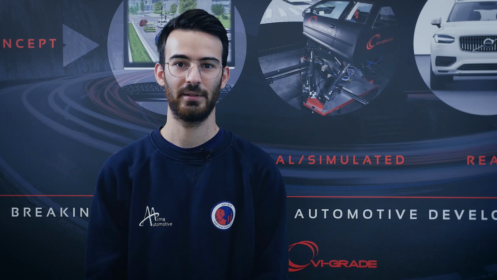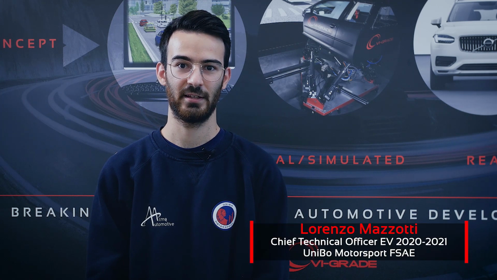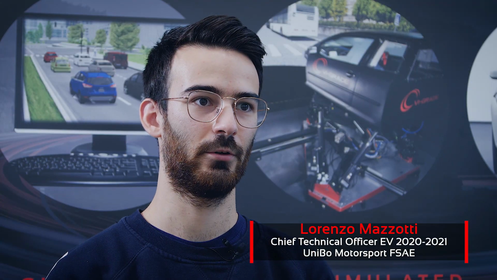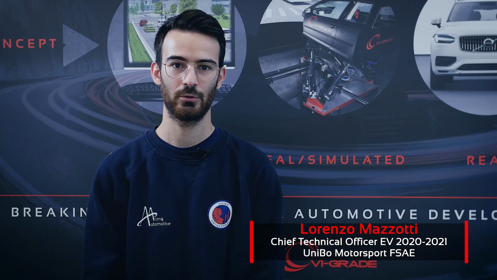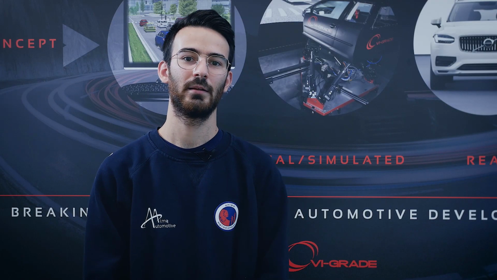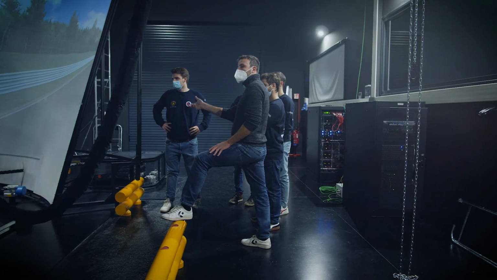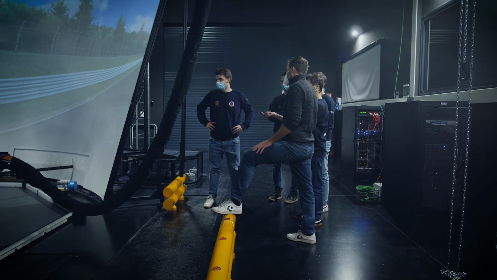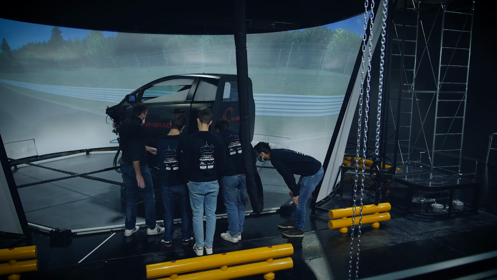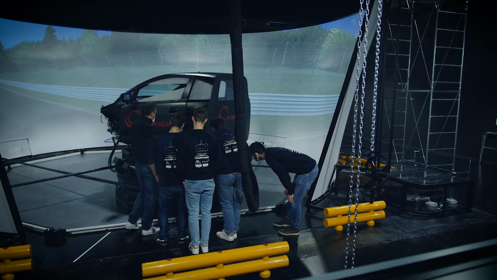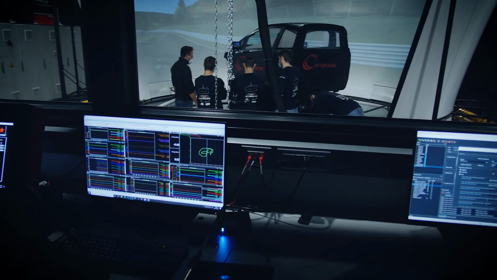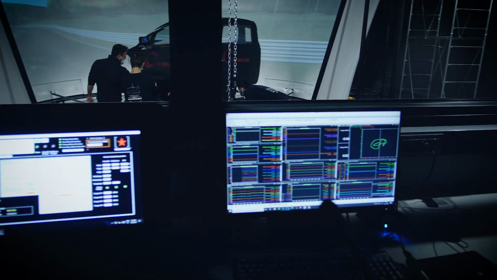VI-grade software helped us during the design of our FSAE vehicle, giving a high degree of freedom in the creation of the model through a user-friendly environment. Thanks to this, we became able to work rapidly on the different subsystems. We also managed to perform sensitivity analysis in the search for the optimal parameter value for each dynamic event of the competition. Moreover, we had the chance to foresee the behavior of the car before the testing session.